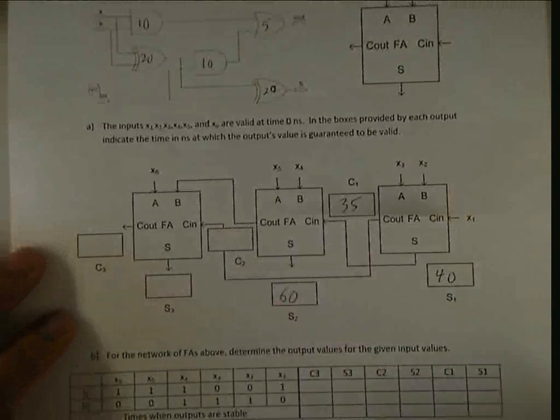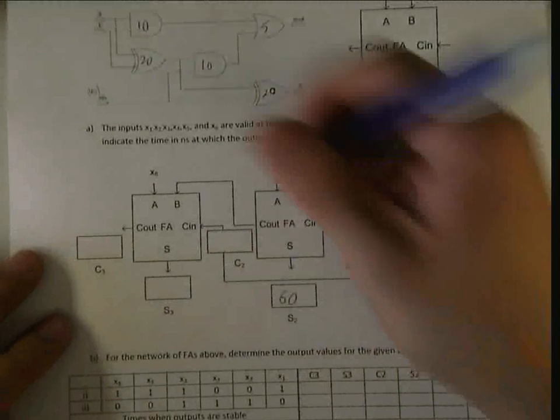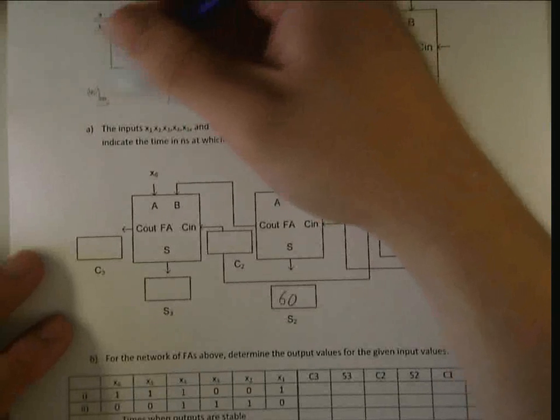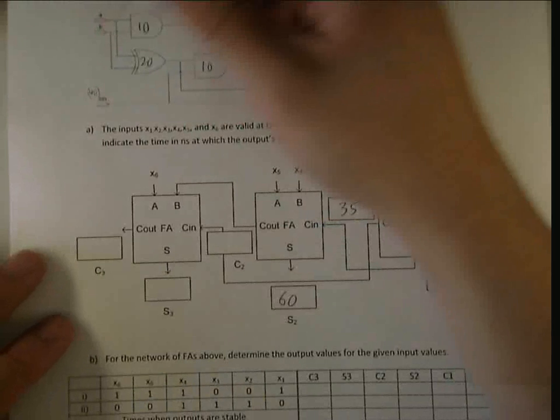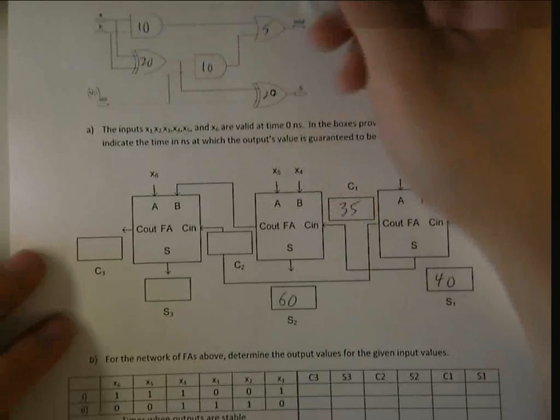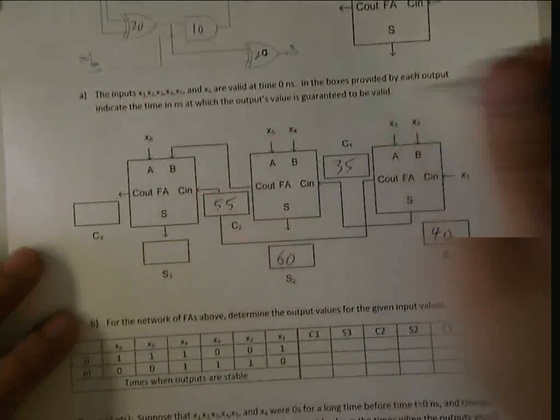And then C out is going to be made available at, we have 40, and then 0 and 0, so that's 40 plus 10 plus 5 is 55, 0 plus 10 plus 5 is 15, 20 plus 10 plus 5 is 35, so 40 plus 10 plus 5 is the greatest, so that's 55.